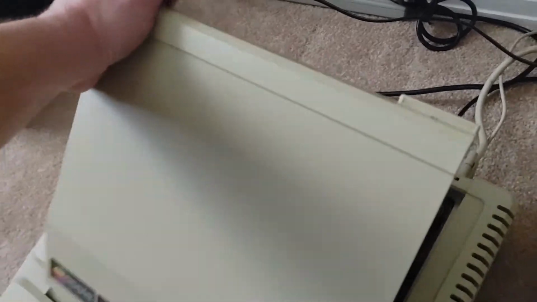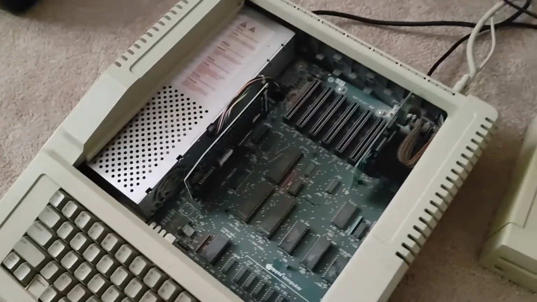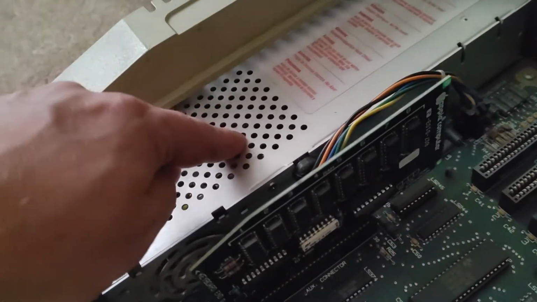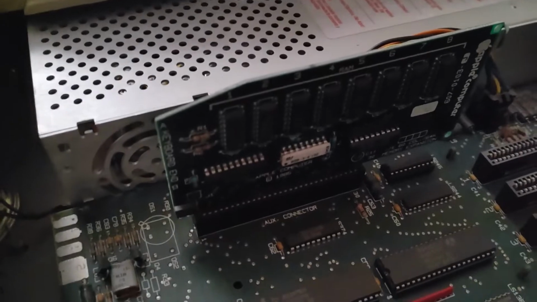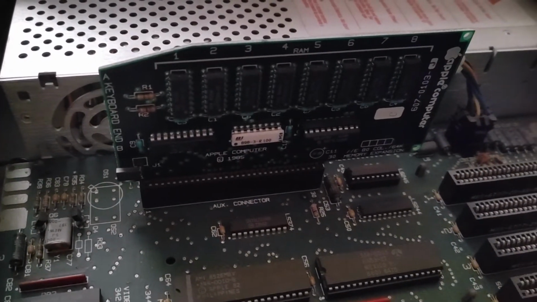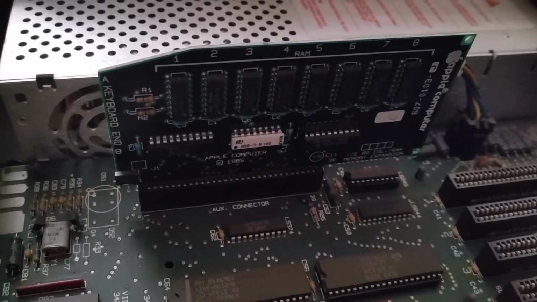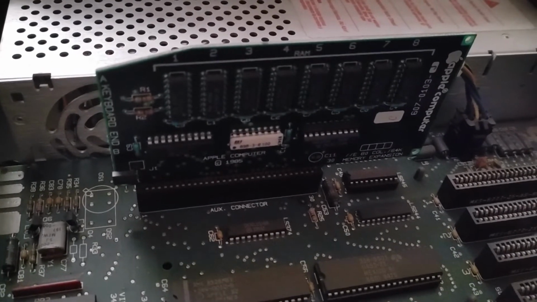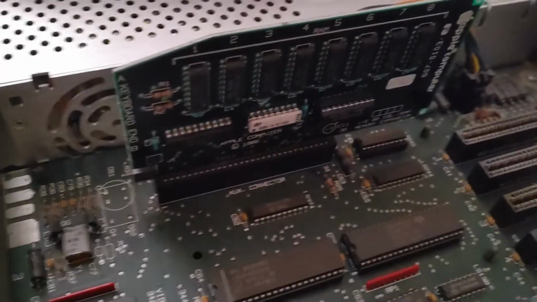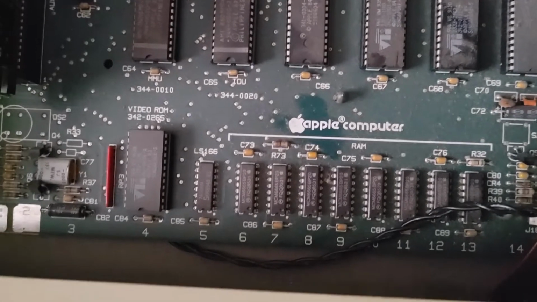So let's open this thing up. Alright guys, so essentially here you got your power supply. This here is a memory expansion card. What this does is it increases it up to 128K of RAM. This is an additional 64K on top of what is actually on here, which those are the RAM chips right there.